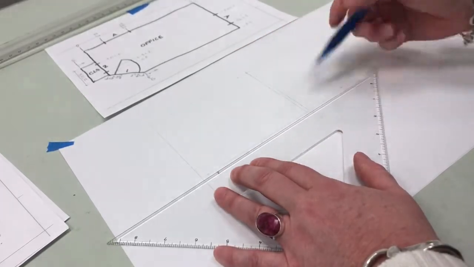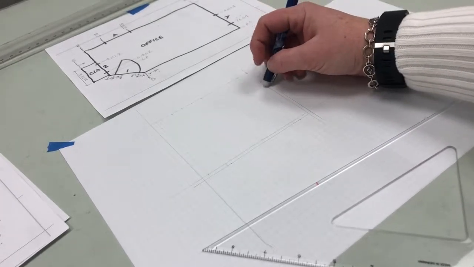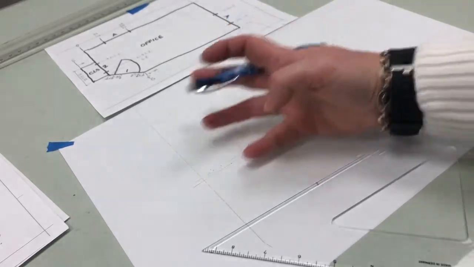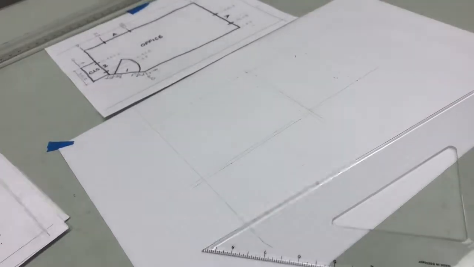Just like that. All right, so now you can go back and erase that first line, just so that you don't confuse it. And now there's the true dimensions of the room, okay?